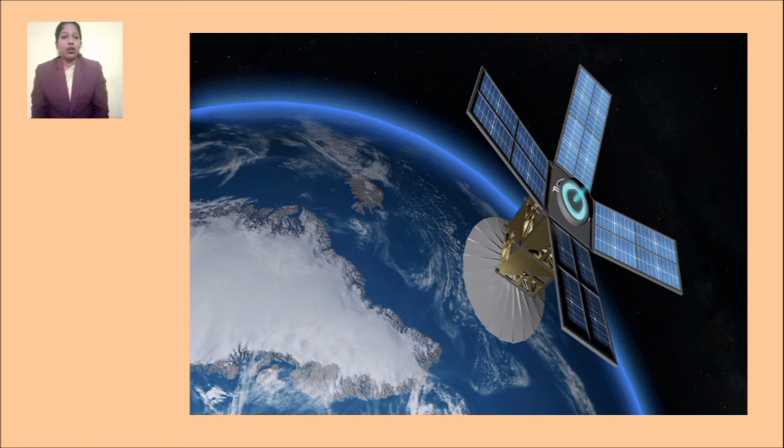The moon is our closest neighbor in the sky. Just as the earth moves around the sun, the moon moves around the earth. The moon is also called the earth's satellite. But the moon is not made by man. The moon is a natural satellite.